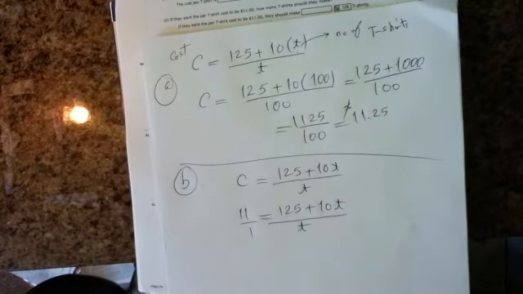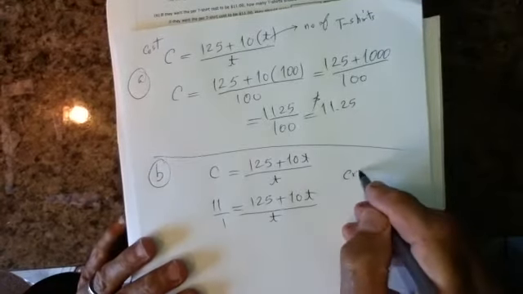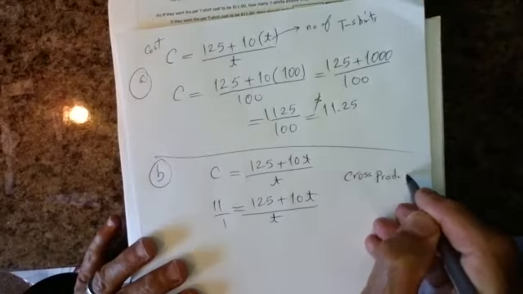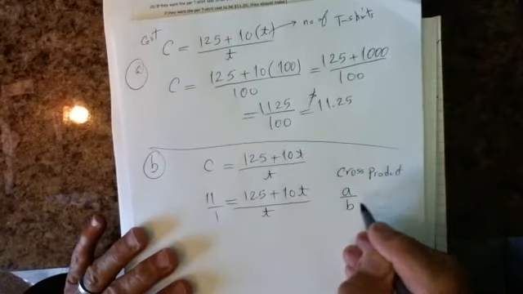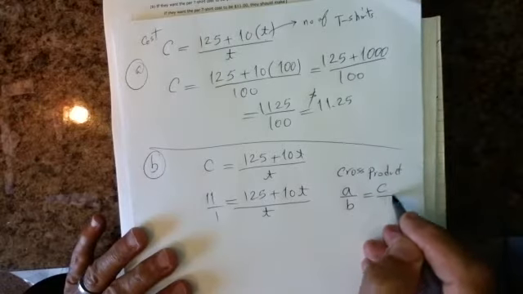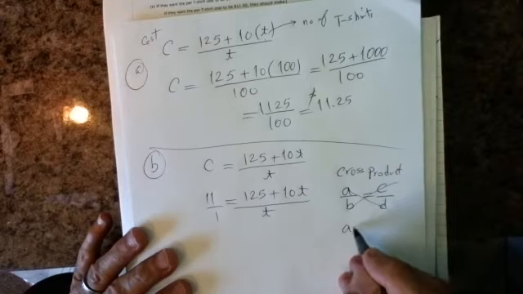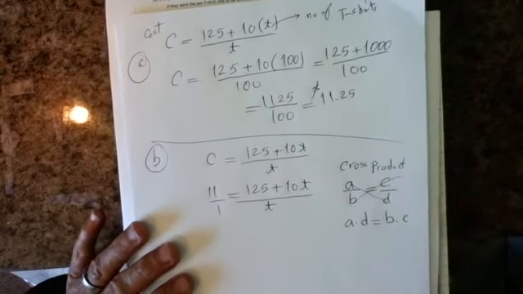There is one formula that is very useful for you to remember, and they call it cross product, or cross multiplication. If you have two fractions equal to each other, when you cross them, a times d is always b times c. This is very, very useful.